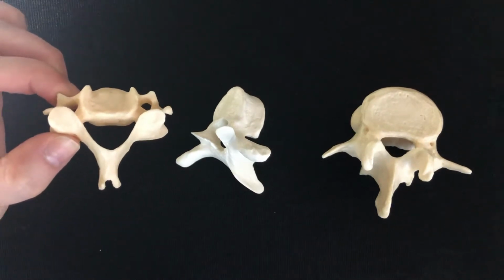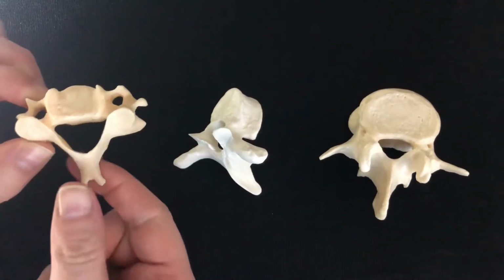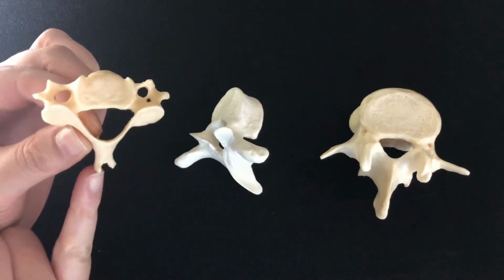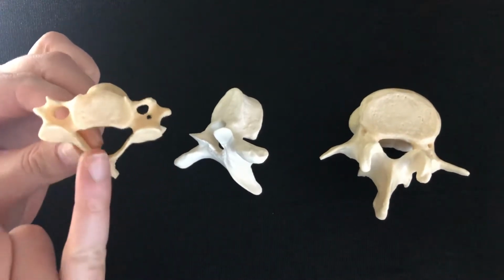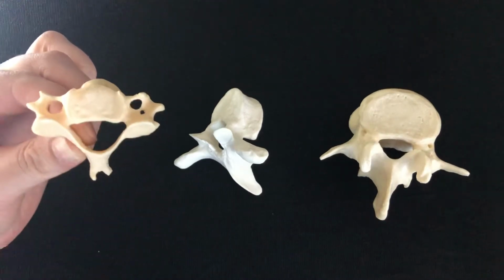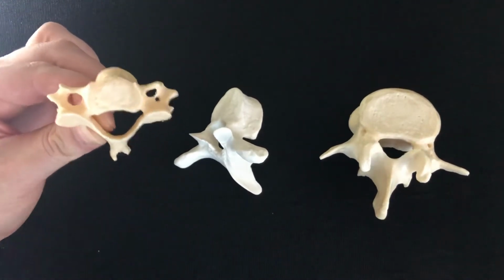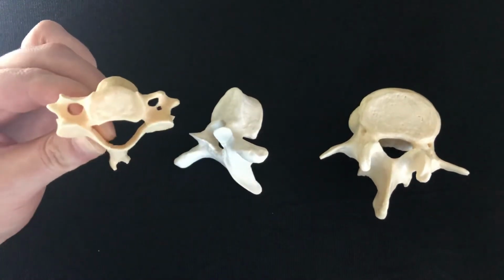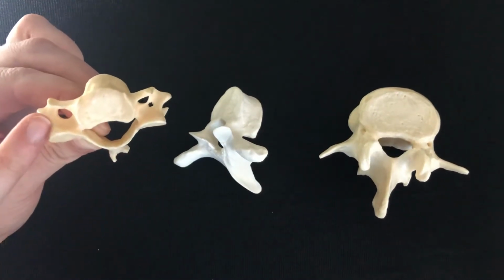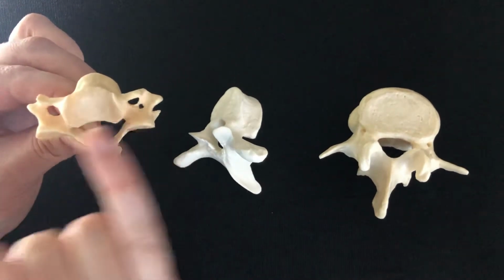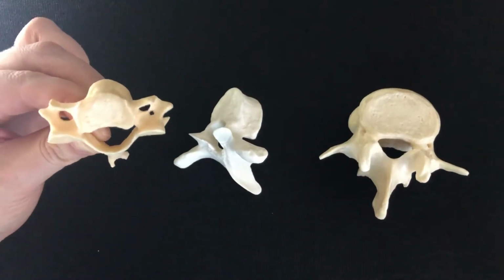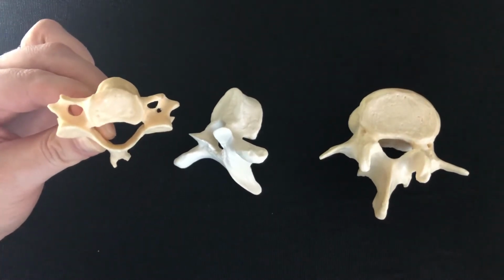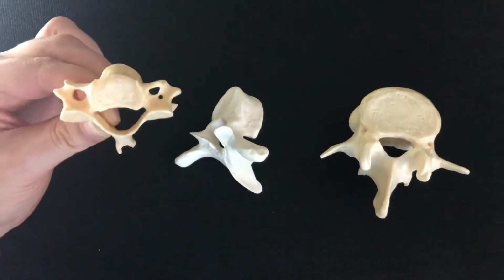These obviously are smaller, but a few telltale signs that you're looking at a cervical vertebra are their spinous processes are often forked. Their vertebral foramina often look like a little triangle. And the biggest sign is that their transverse processes are very small, but they have openings called transverse foramen within them. Their bodies are also really small.